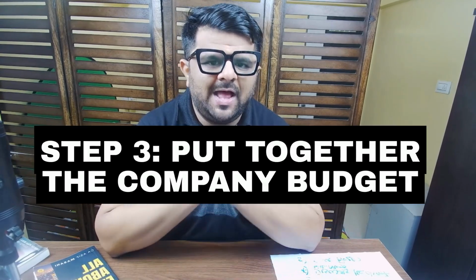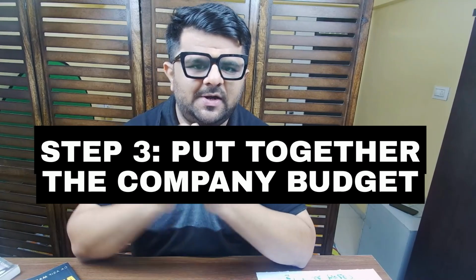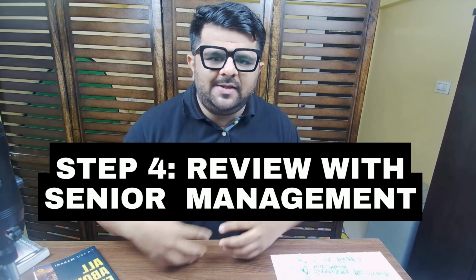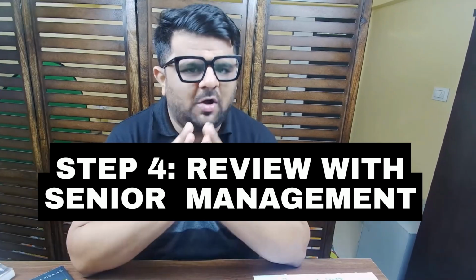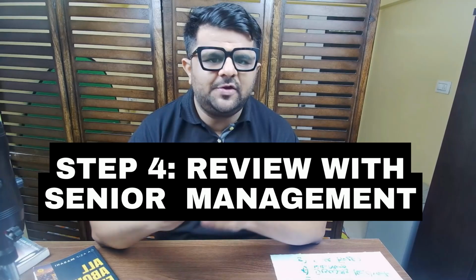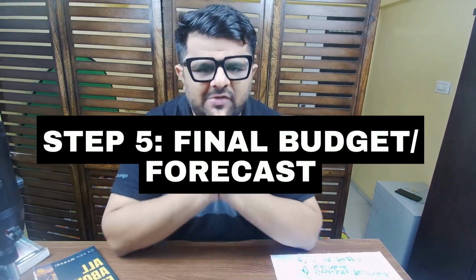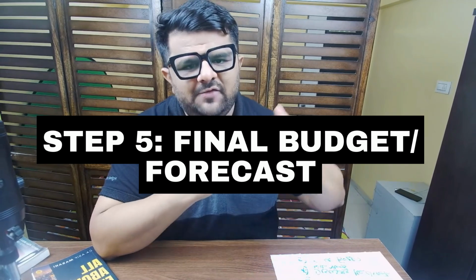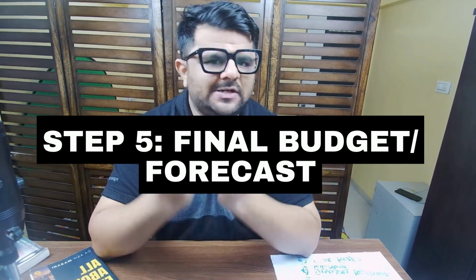So step number 3 is, after receiving all the inputs from the different teams, the FP&A team will put together the entire company's budget. In step number 4, the FP&A team and the senior management will review that budget. Obviously, there will be some changes or revisions that will be requested by the senior management. After all those changes and revisions are done, there will be a final version of the budget or the forecast that will be agreed upon, and that will be used as a point of comparison. In case of the budget, it will be used as the target for the next year. In case of a forecast, it will be used as a point of comparison for the next period.